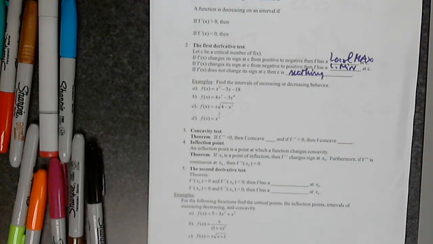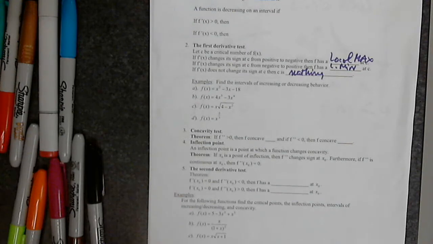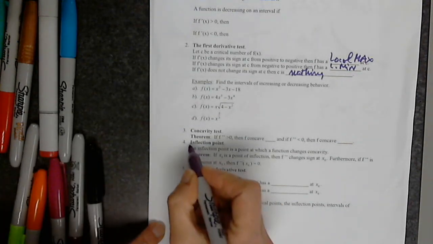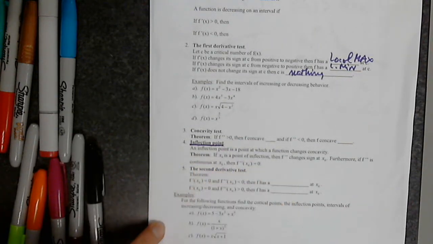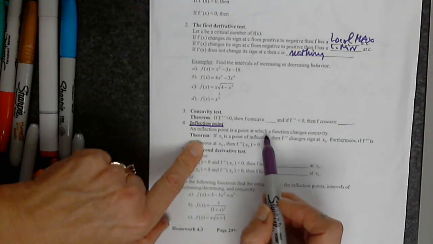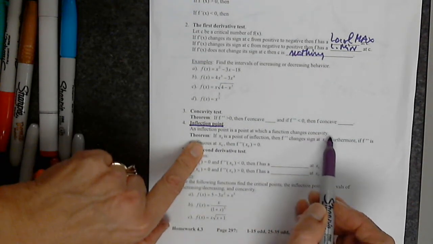So it kind of looks like this, like x cubed, right? X cubed is opening up here, but opening down here. What is this point? Not a max, not a min. When the function changes concavity, that point is called an inflection point. So an inflection point is a point at which a function changes concavity.